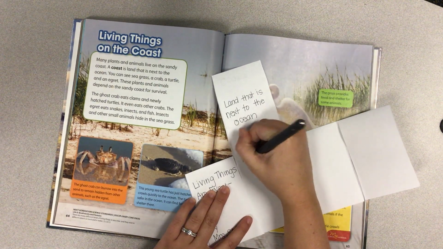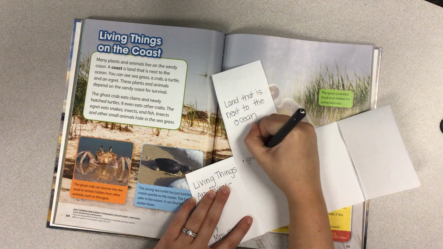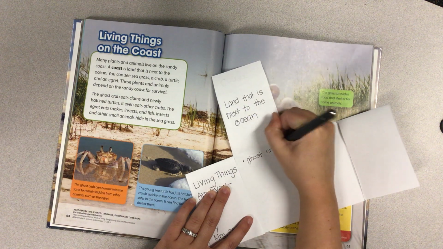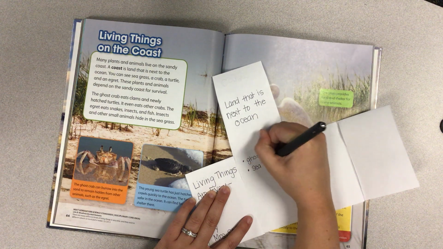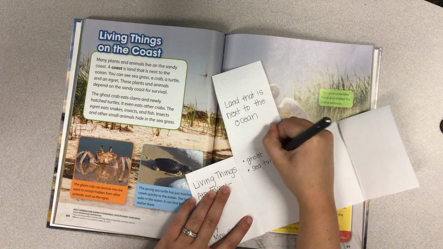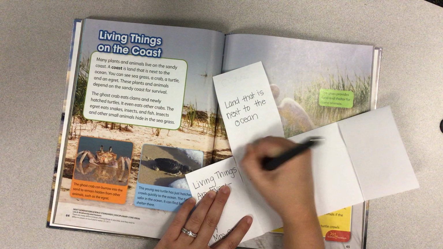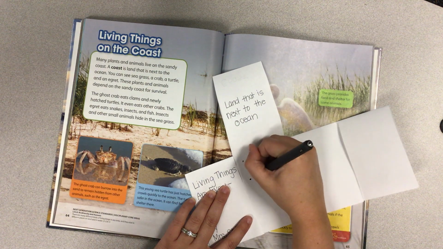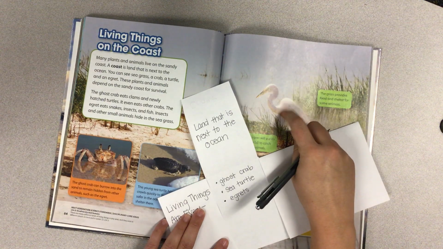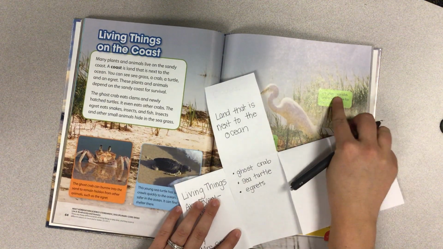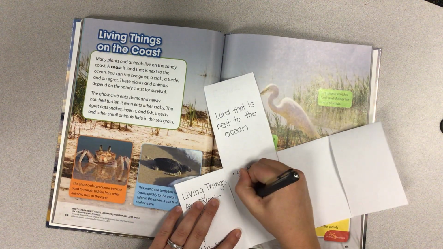ghost crab. Go ahead and write these down on yours too. Sea turtle. Egrets. Right, that was the bird right here. Seagrass is the plant that it mentioned.